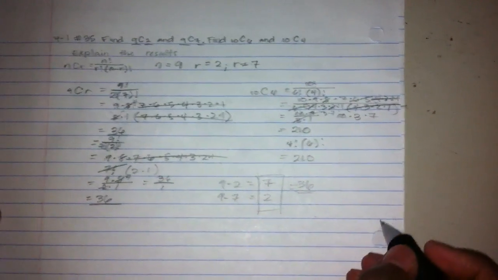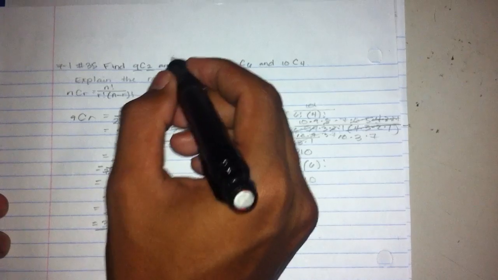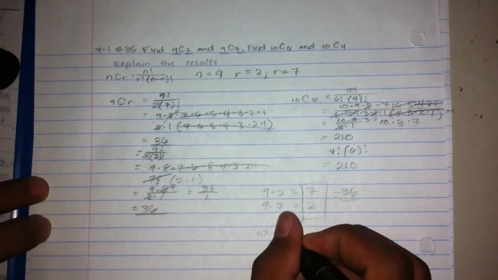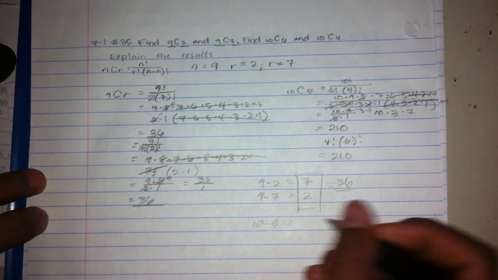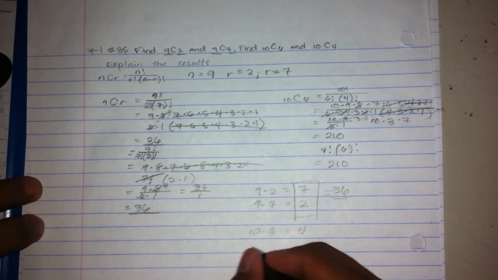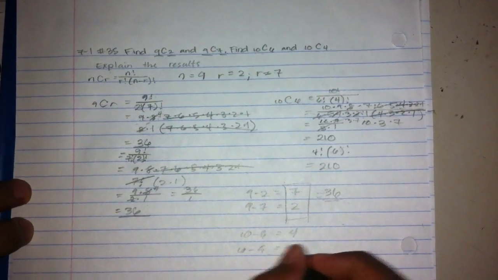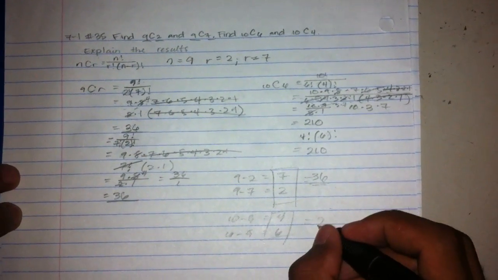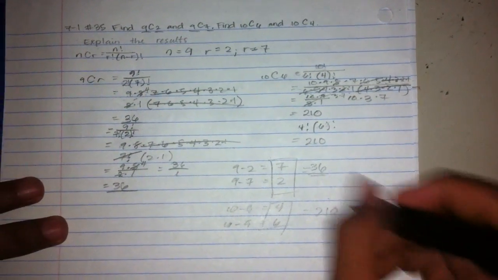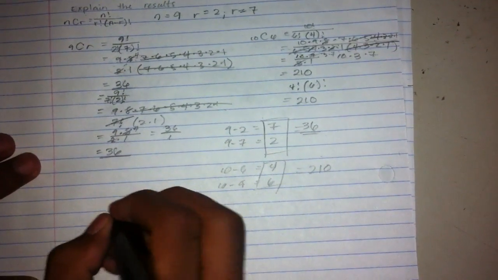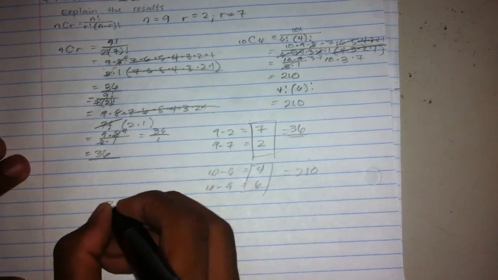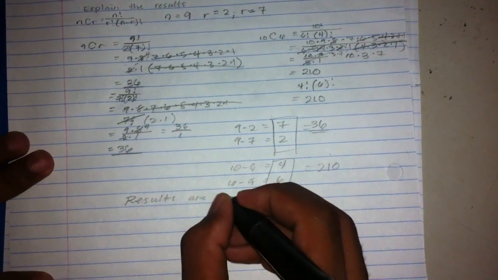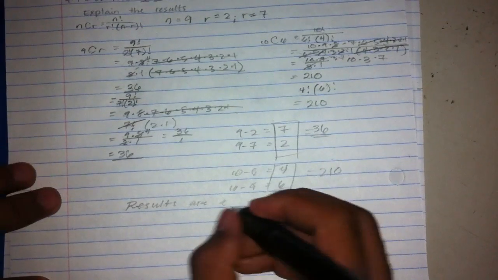So the answer for the first combination set is 36, and 10 minus 6 would equal 4, and 10 minus 4 would equal 6. If you plug them in, you will get the same answer of 210. So in the end, the results are equal to each other.